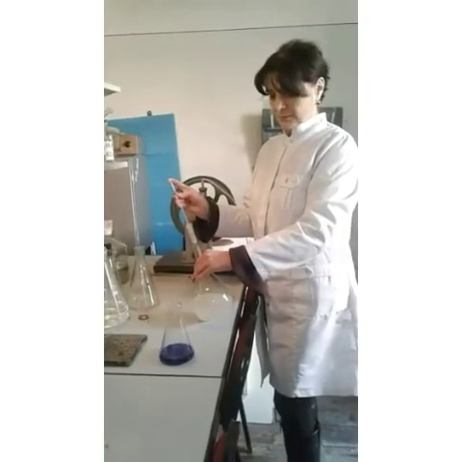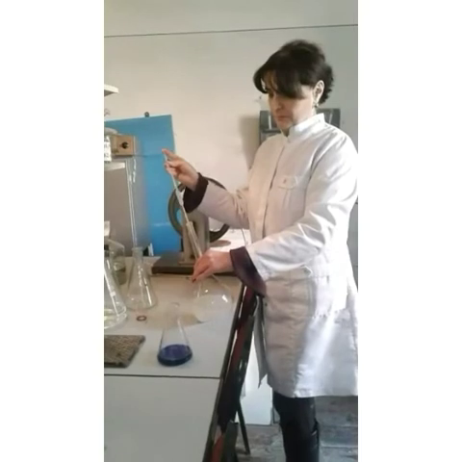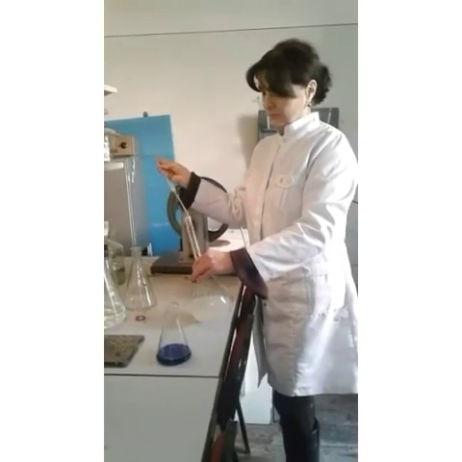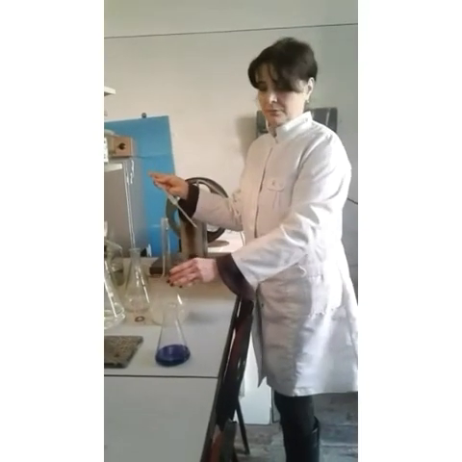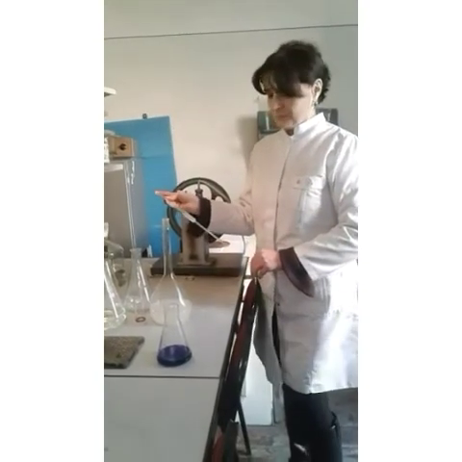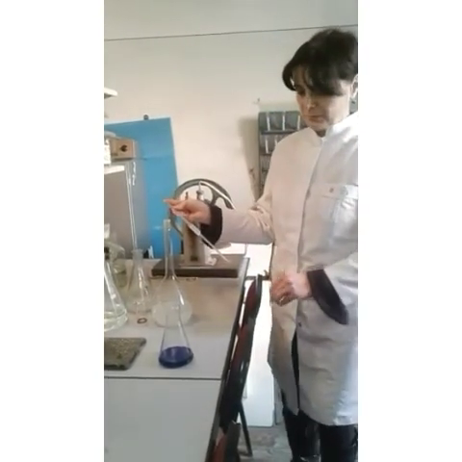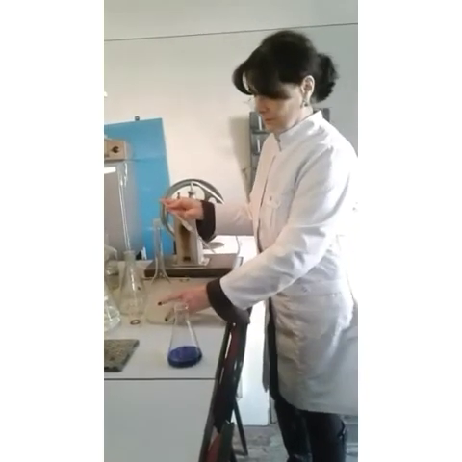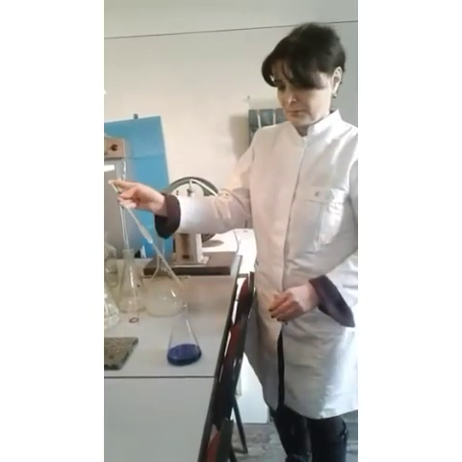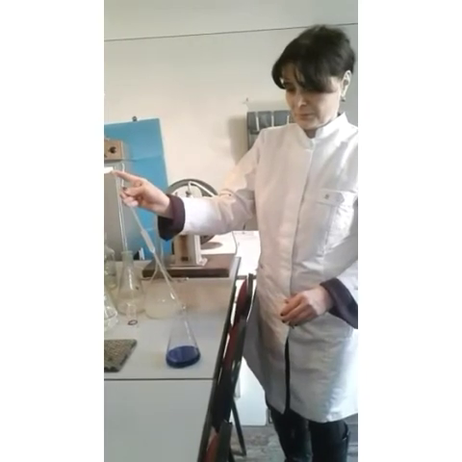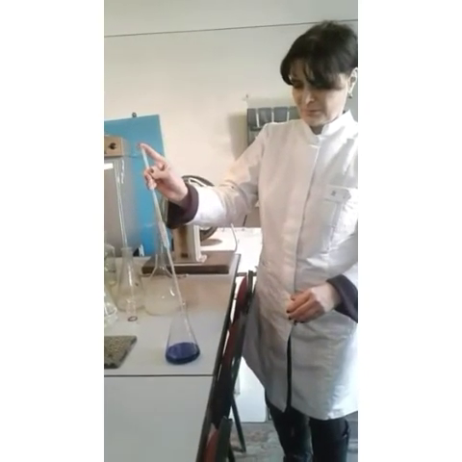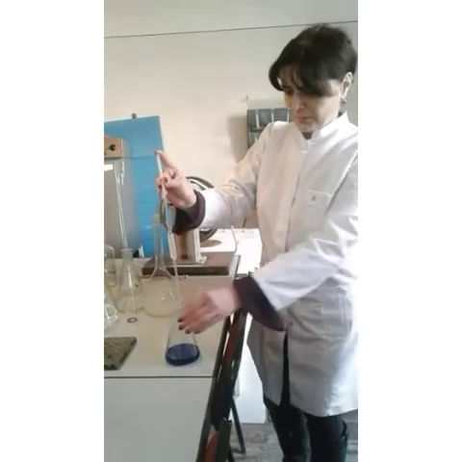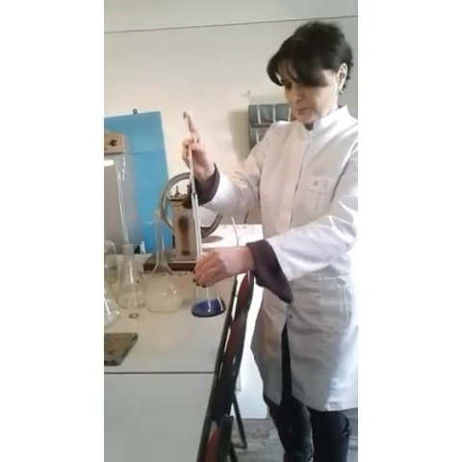We measure 20 milliliters of solutions Fehling 1 and Fehling 2 each, and pour both solutions into a conical flask with a capacity of 250 milliliters. In this flask, we add 20 milliliters of filtrate. At the time of mixing the solutions and filtrate, such reactions occur.